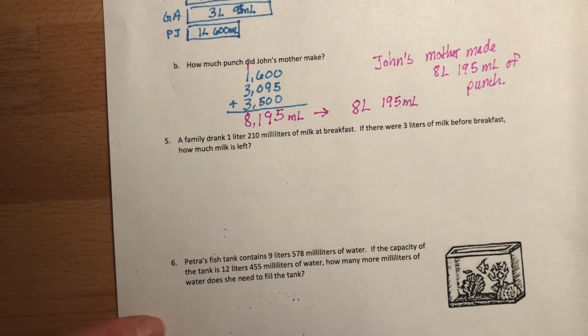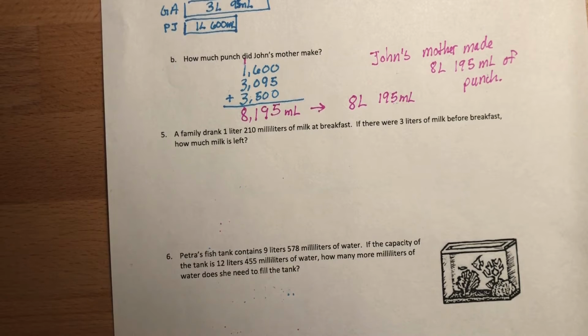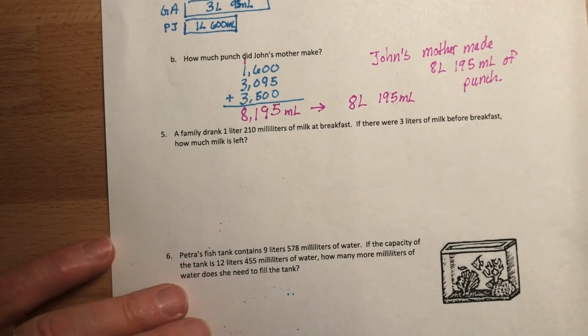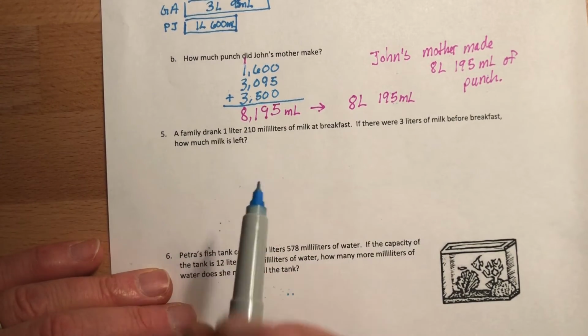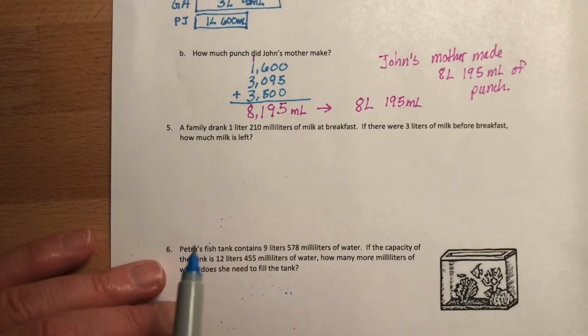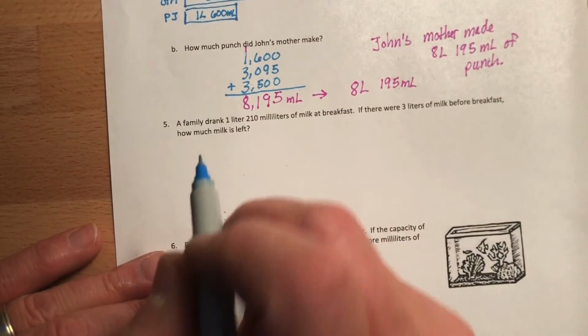So what do you guys think it's going to be? What kind of problem is this? Is this an addition problem, a subtraction problem? What do you say? If you said it's an addition problem, you're not right. It's a subtraction problem.